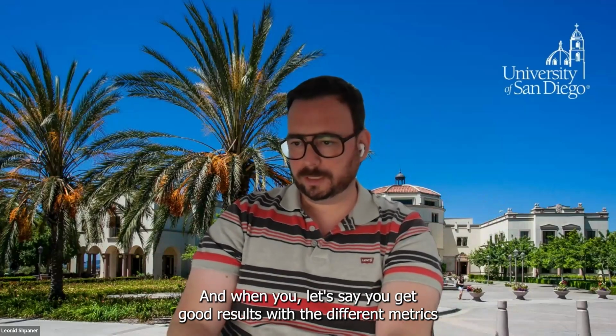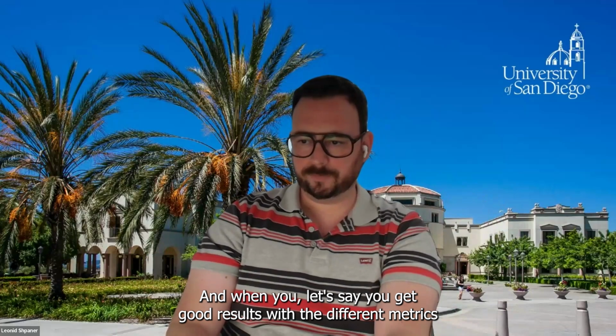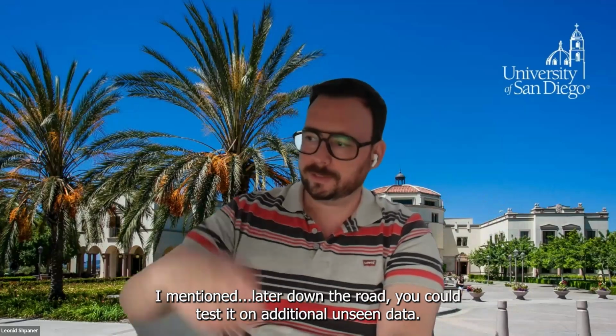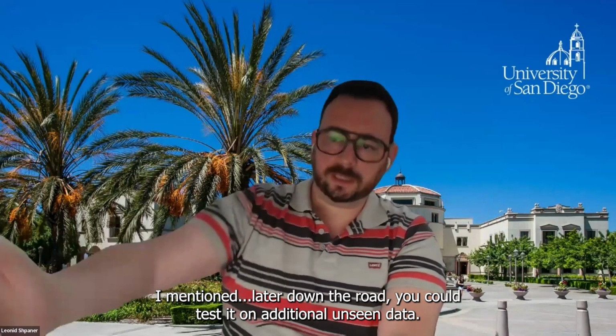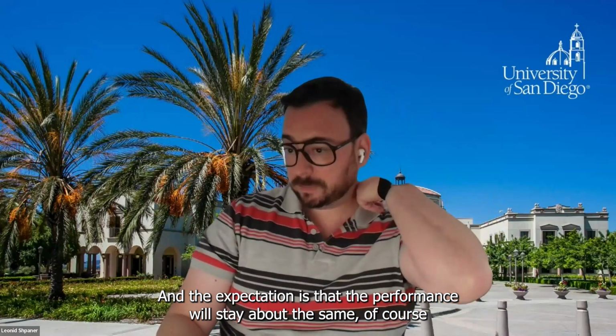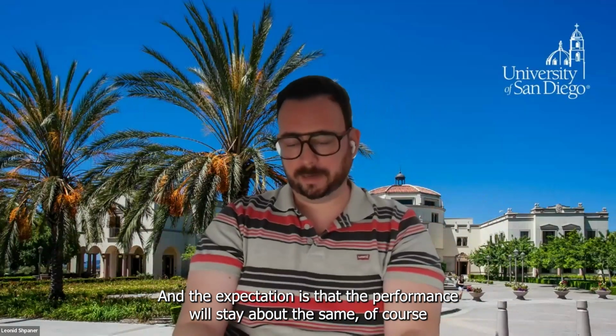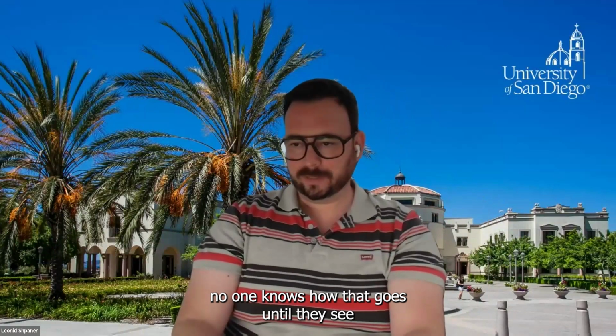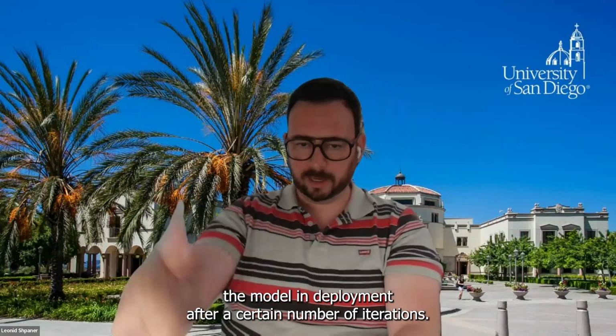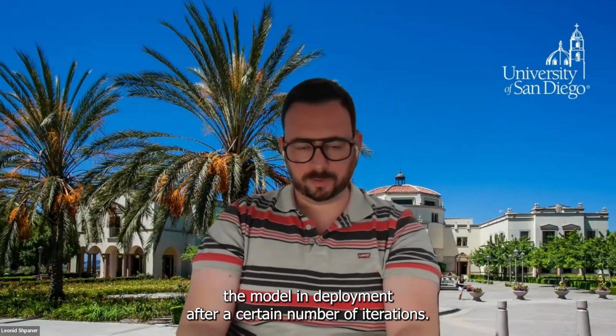And let's say you get good results with the different metrics I mentioned. Later down the road, you could test it on additional unseen data, and the expectation is that the performance will stay about the same. Of course, no one knows how that goes until they see the model in deployment after a certain number of iterations.